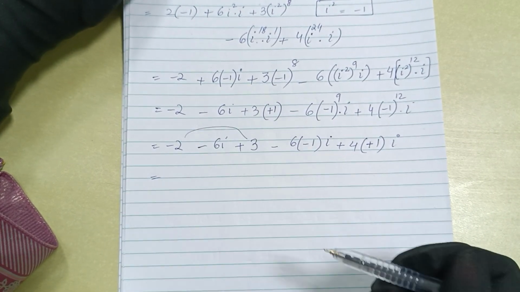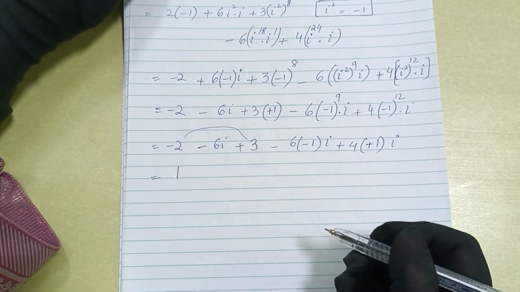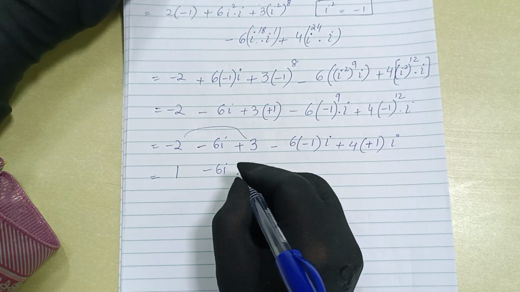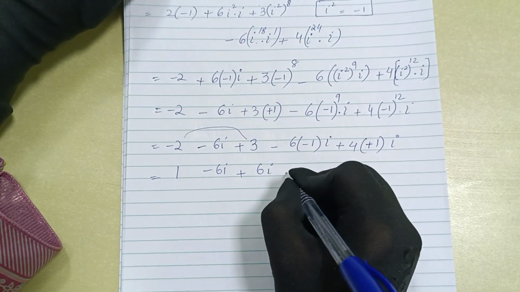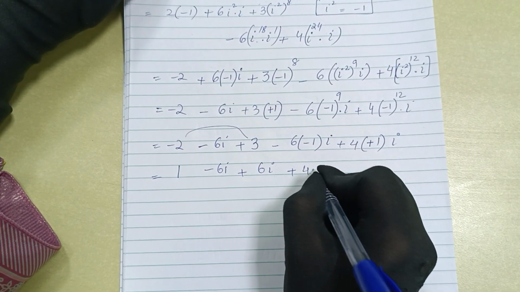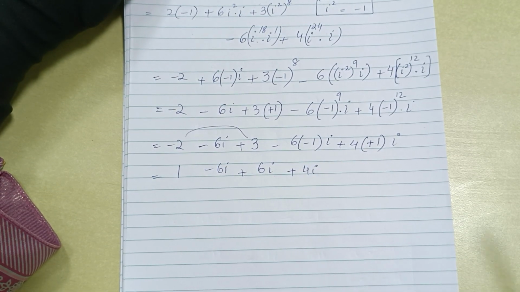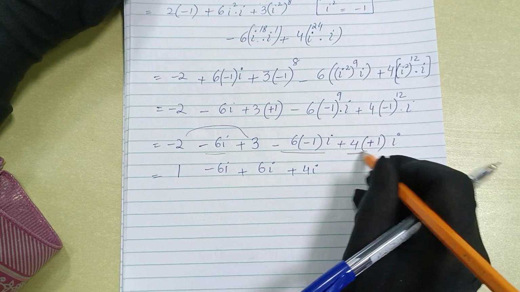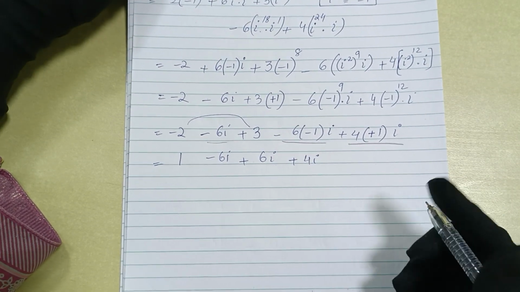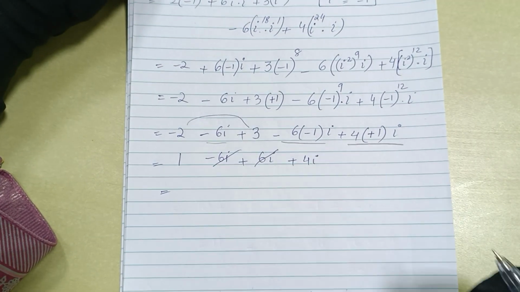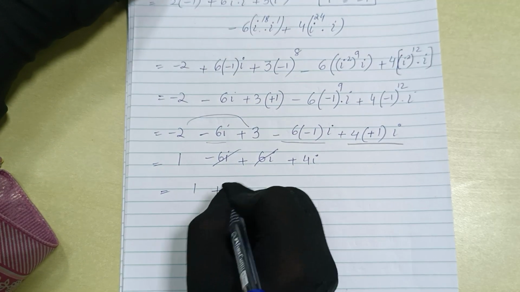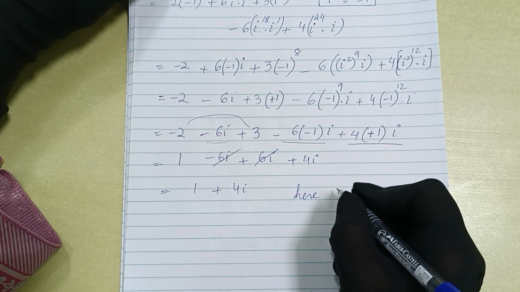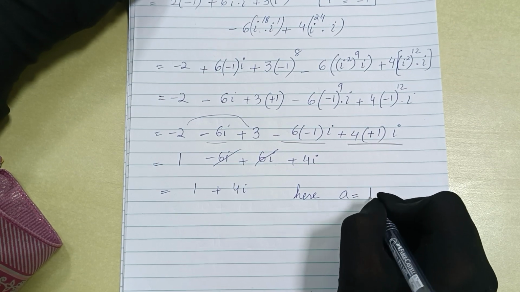Now they are becoming like terms, 3 minus 2 is 1. We will solve minus 6 iota, minus minus plus 6 iota, and plus 4 ones are 4 iota. So I write down this term, I solve this term as this and I solve this term. After this, they are totally same with opposite sign, we will cancel, leaving 1 plus 4 iota. So it is written in the a plus b iota form in which a is equal to 1 and b equal to 4.